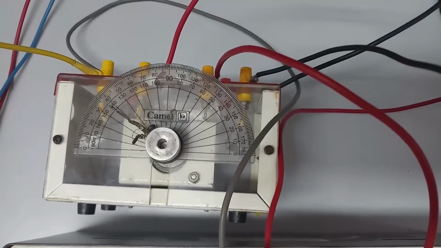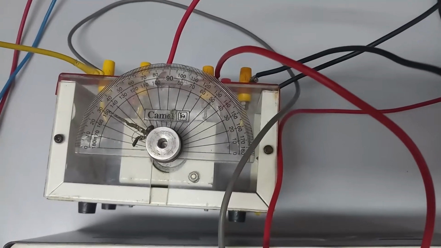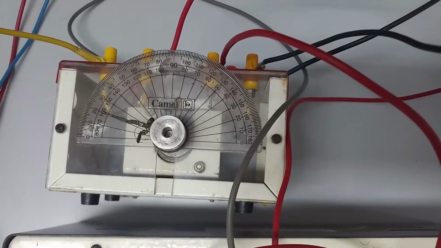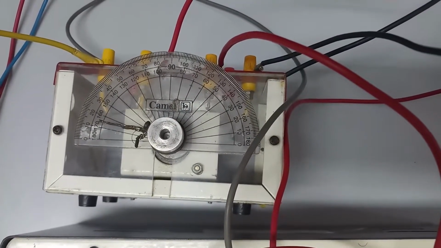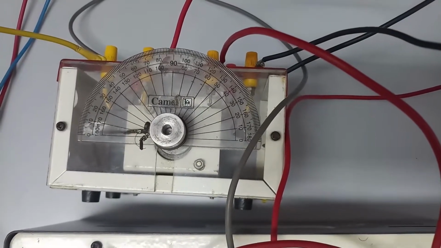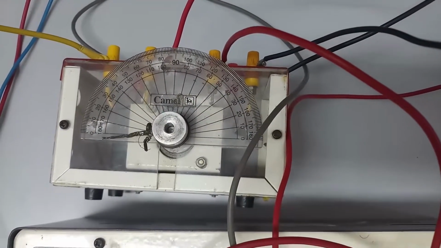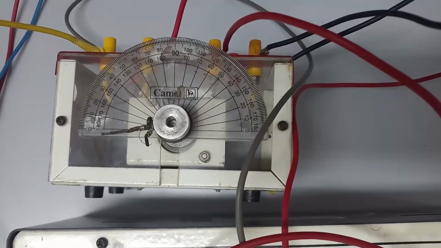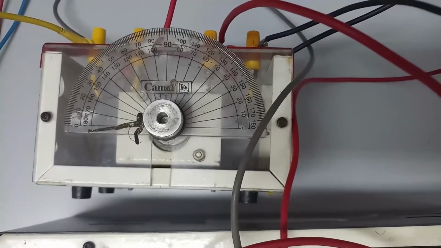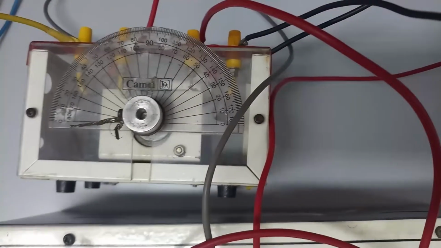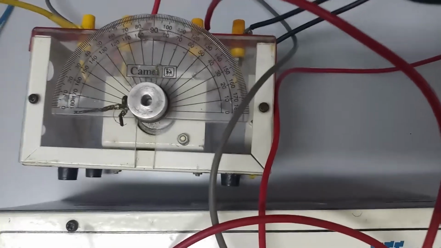1, 2, 3, up to 25. So some small 1 degree error will be there, but otherwise we have covered another 45 degrees in the reverse direction. We come back almost to 0 degrees. So this is the step mode control.